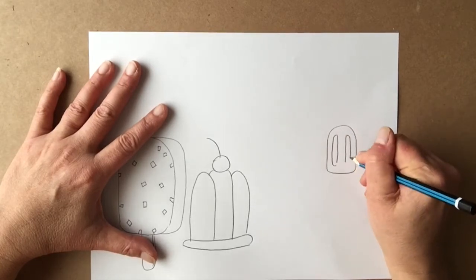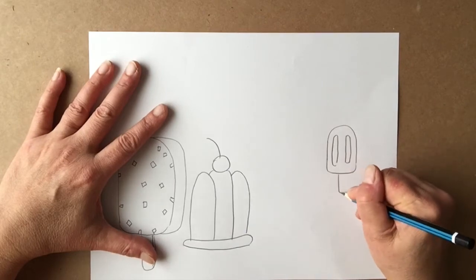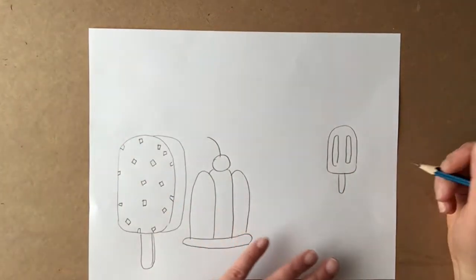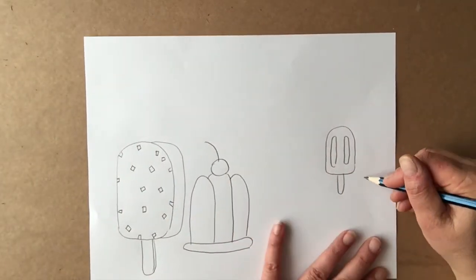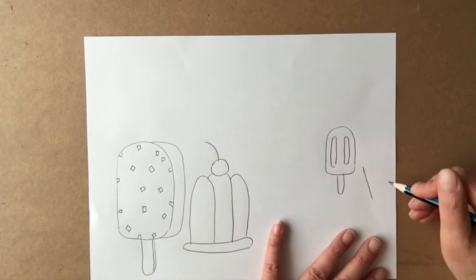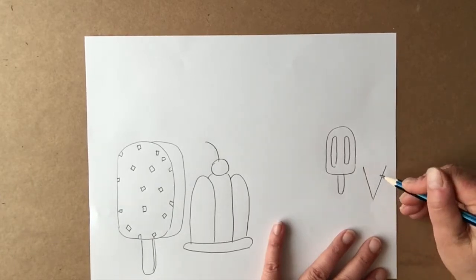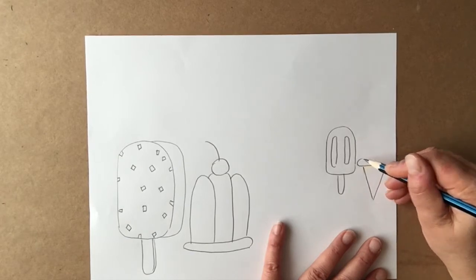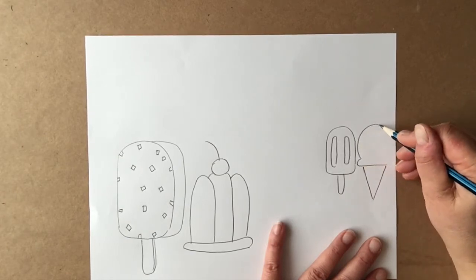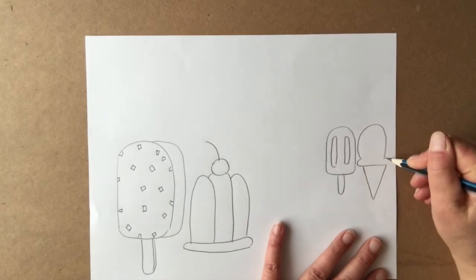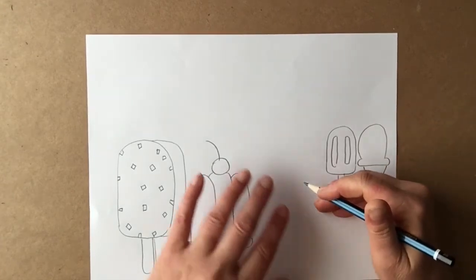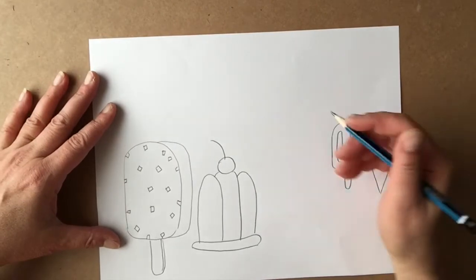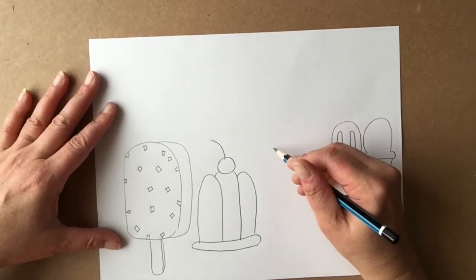It's a popsicle, but it is about half the size as the items in the foreground. And I have to draw at least 3. So there's 2 items in the middle ground.